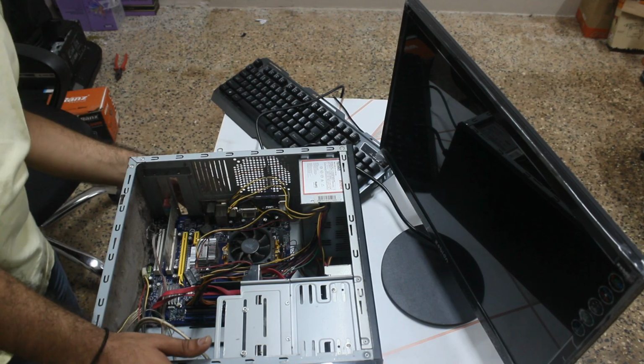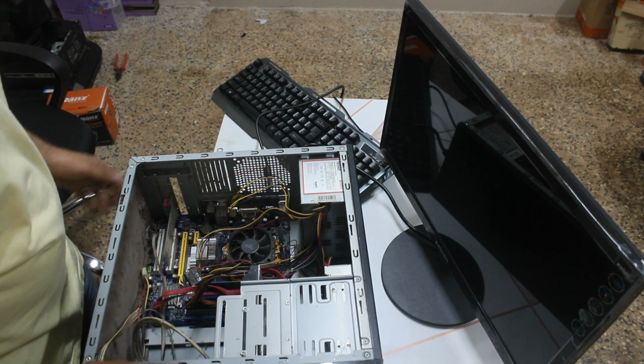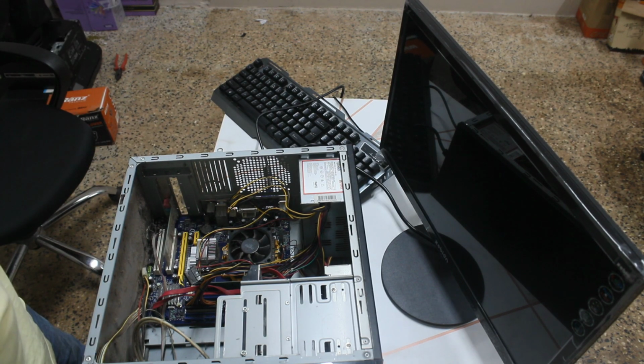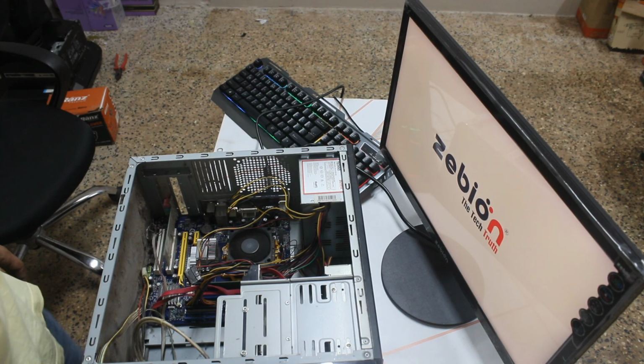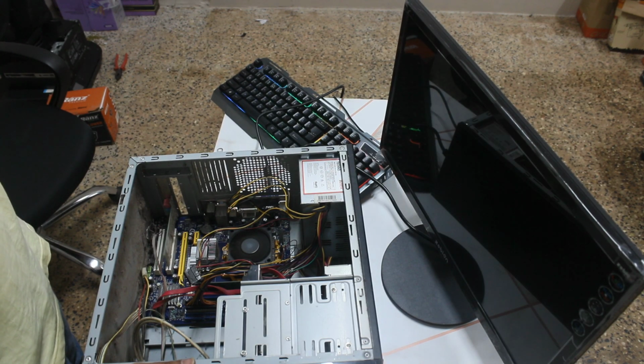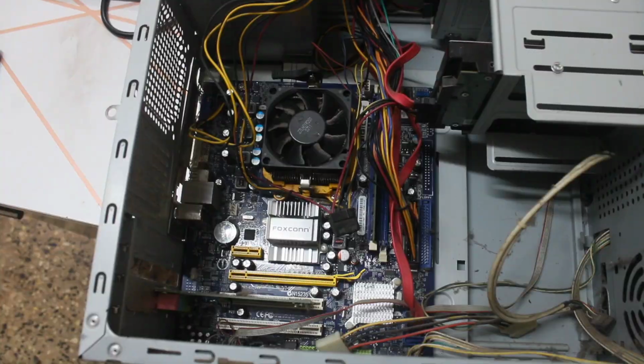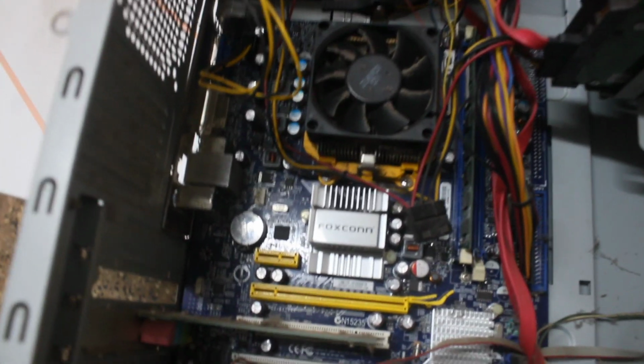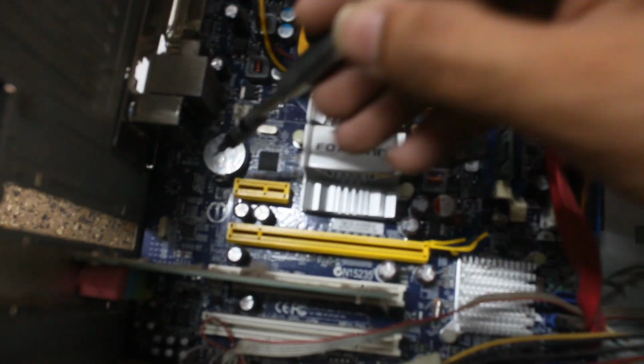Let's turn it on again after putting the RAM. I hope there is a display. No, there is no display. So if not a bad RAM, it could be due to bad BIOS setting.